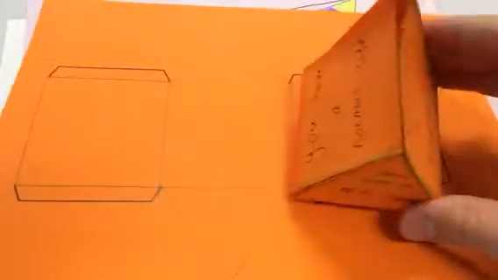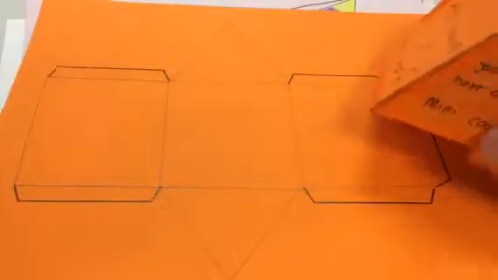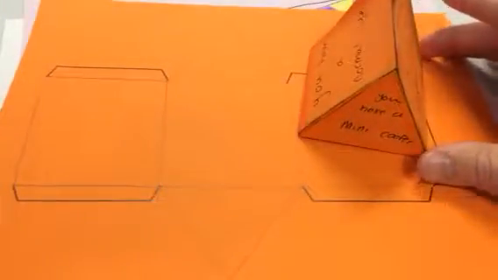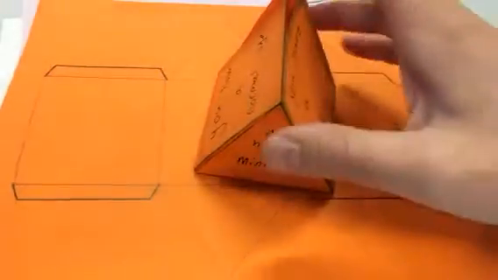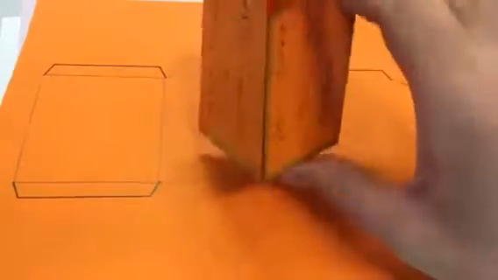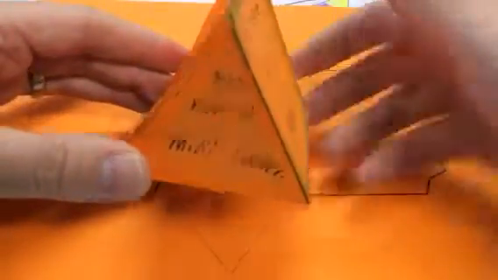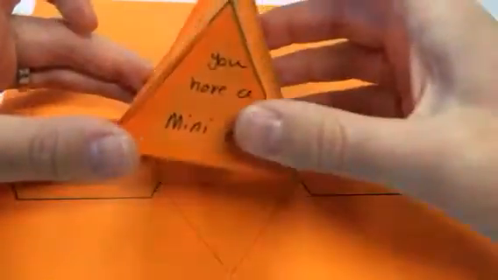How many faces are there to a triangular prism? 5, fantastic. And how many vertices? 6 or 6 corners. And how many edges? How many lines? So there's 3 on that triangle, 3 on that triangle, and then there's 1, 2, 3, 4, 5, 6, 7, 8, 9.